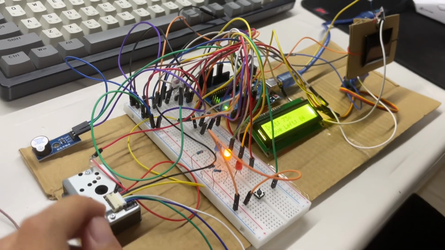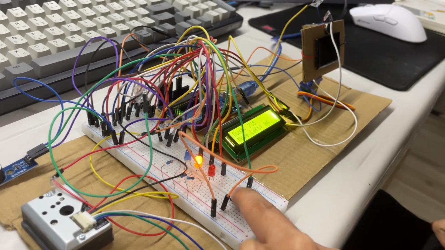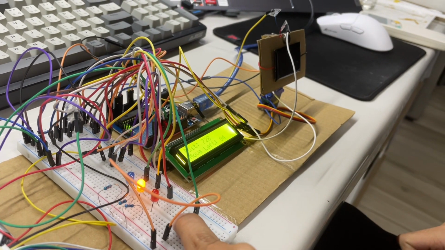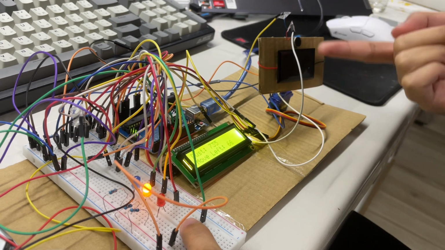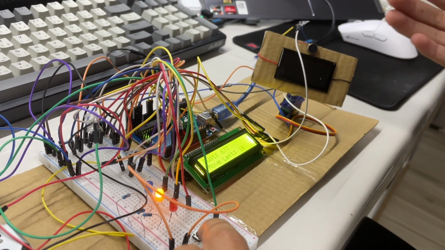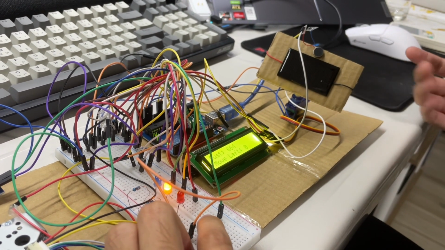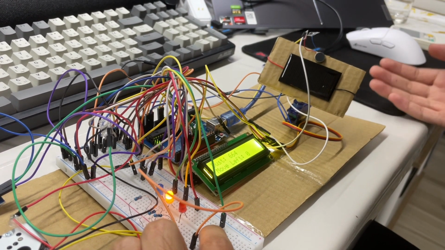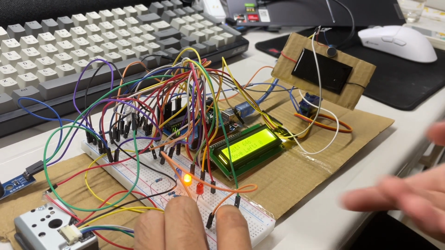And next is manual cleaning. If we press the push button like this, the vibration motor works. Even at a low or moderate dust level, the vibration motor turns on. This shows that the user can manually trigger cleaning at any time that we want.